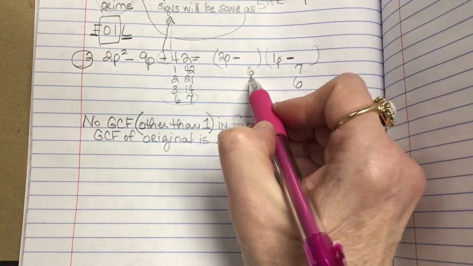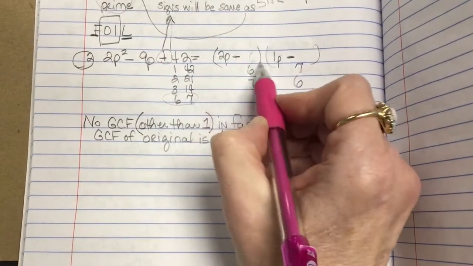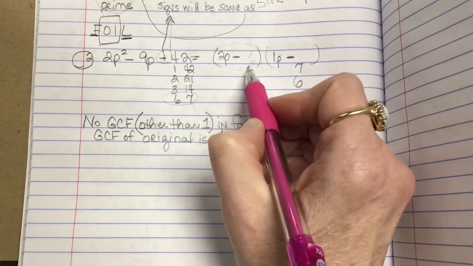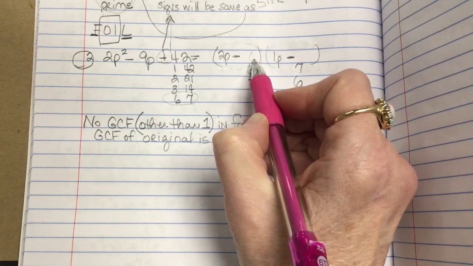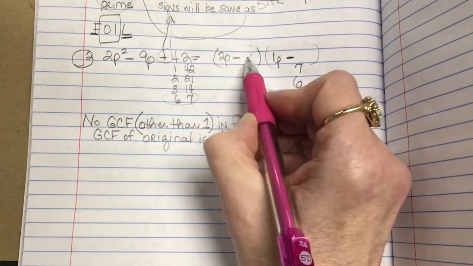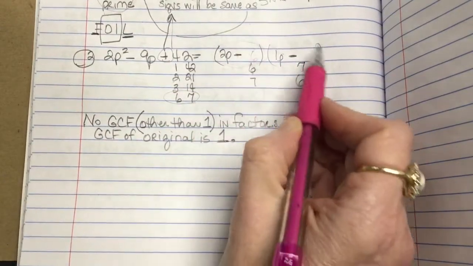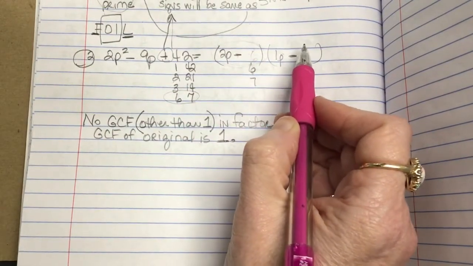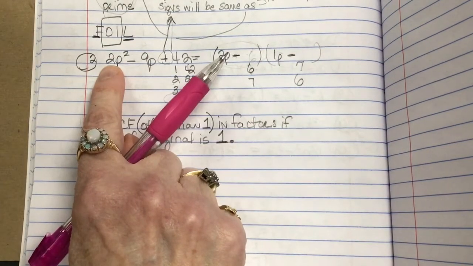Because if I put the 6 right here, do you see what's going to happen? What will be the GCF of that binomial? It would be a 2, wouldn't it? But there's no way that if the GCF of this is 1, that you can have a GCF over here other than 1. Now, that's a little rule you may forget, but it's great, especially when this number is not a prime number.